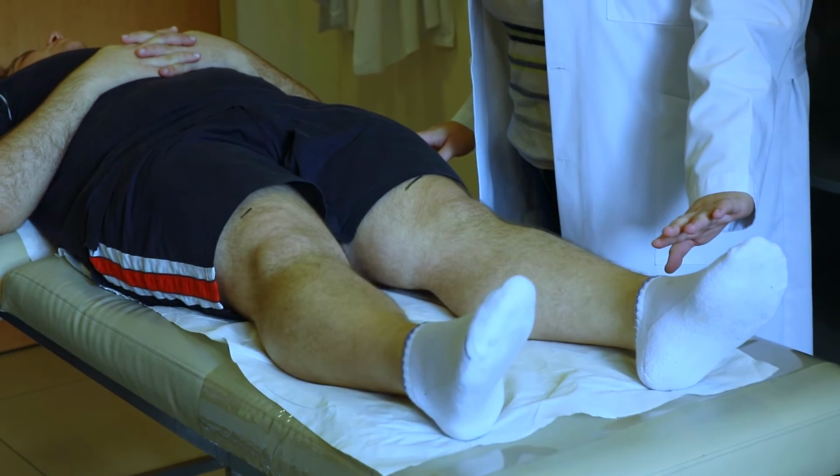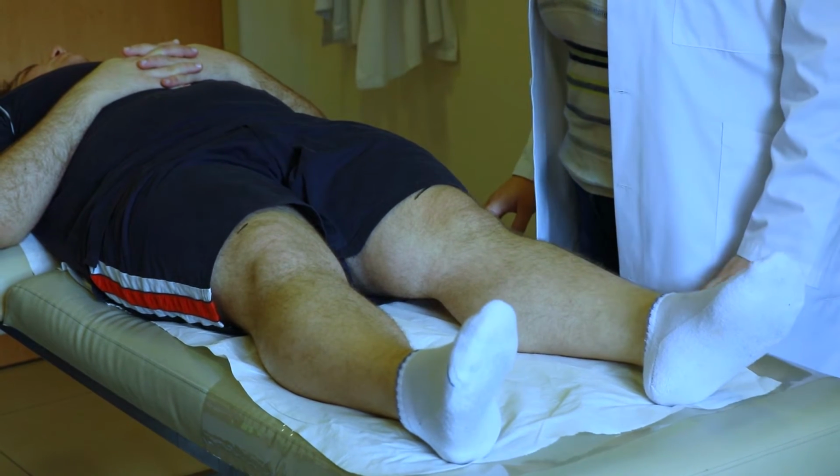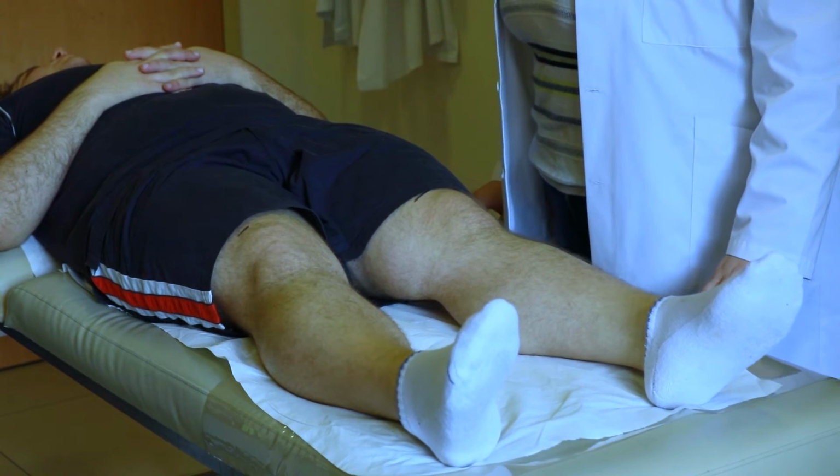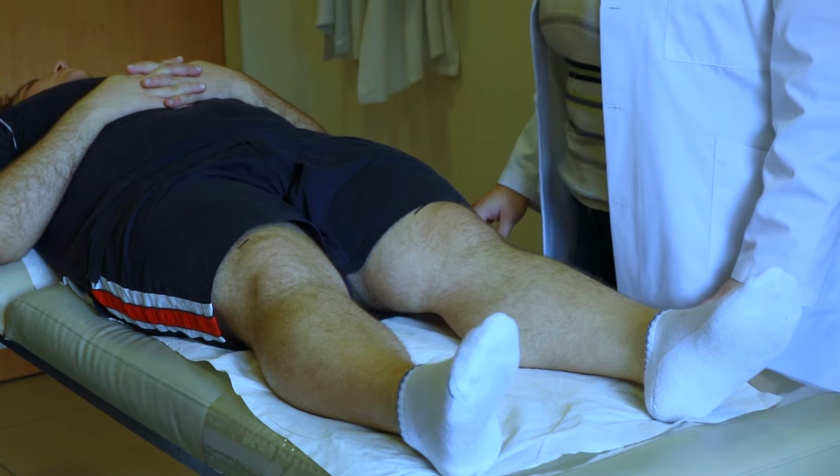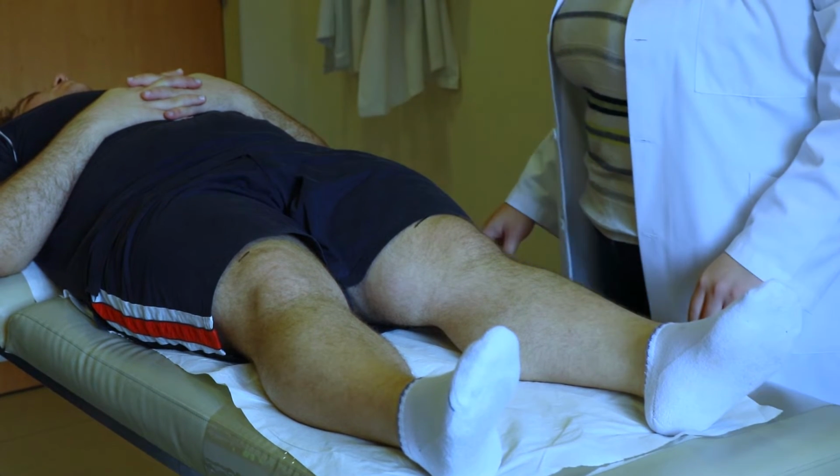Active hip extension. Next, ask the patient to extend their leg so that it is flat on the bed. The leg should be able to lie completely flat.